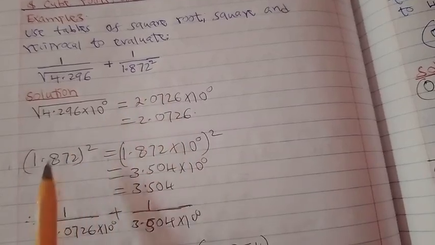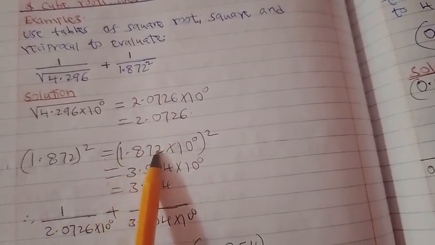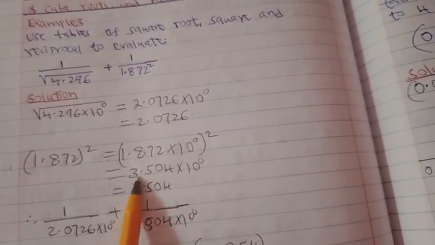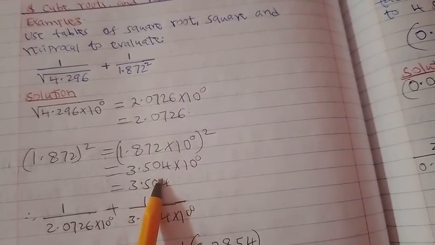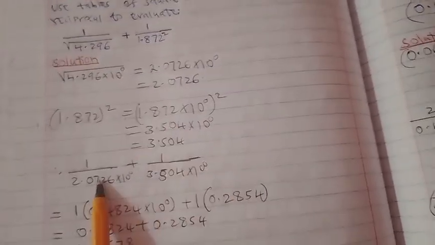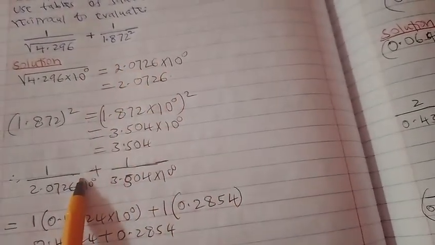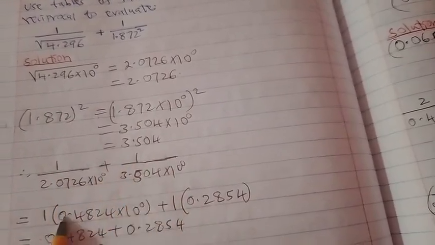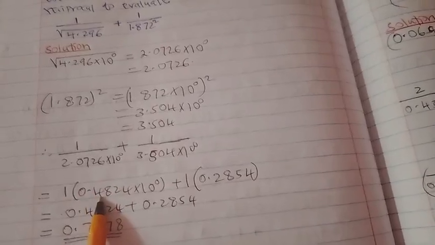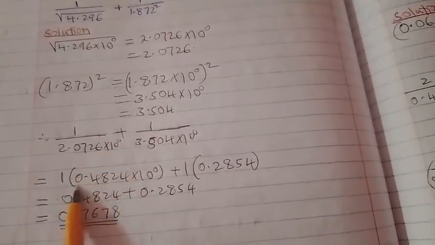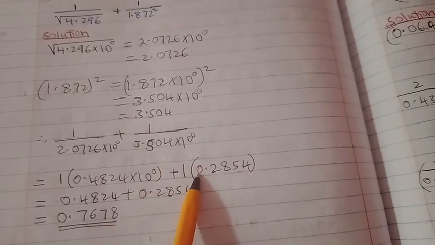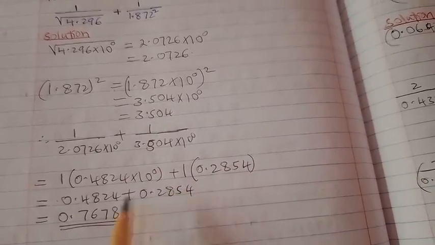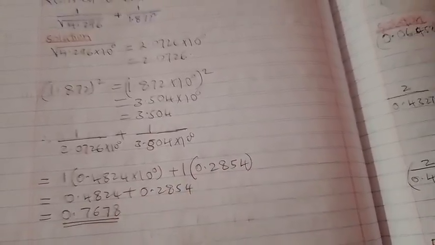For the square of 1.872, we have 1.872 times 10 power 0 squared, which is 3.504 times 10 power 0. These values are read from the tables. Then after working out the square root and the square, we now have this expression: 1 over this number plus 1 over this number. Now we apply reciprocals as in the previous examples. For this case we have 1 times 0.4824 times 10 power 0 plus 1 times 0.2854. Adding the two parts we get 0.7678.